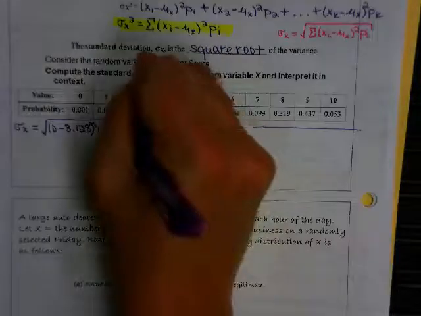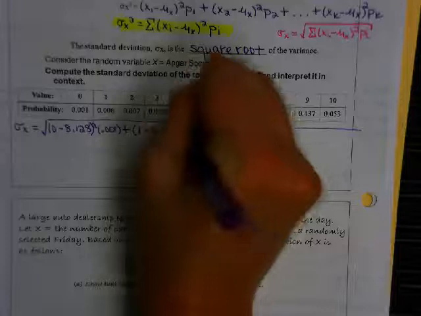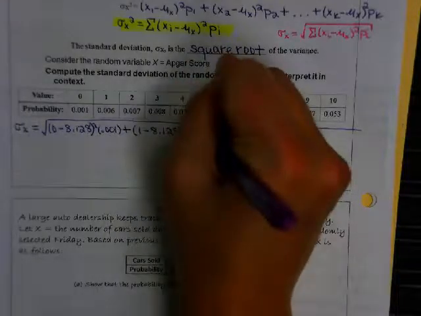And since I'm going to show you the shortcut, I'm going to skip right to 10 with my little ellipsis thing. Except I talked and messed up what I wanted to write.